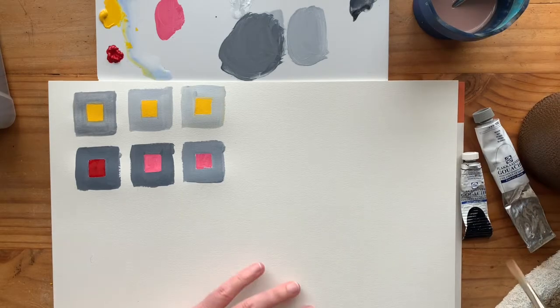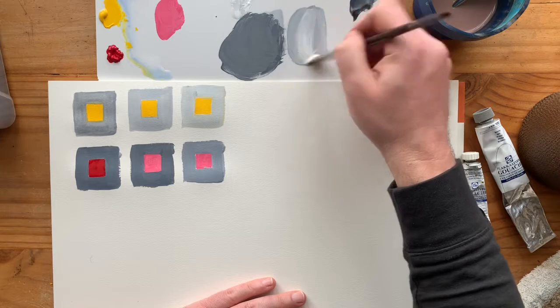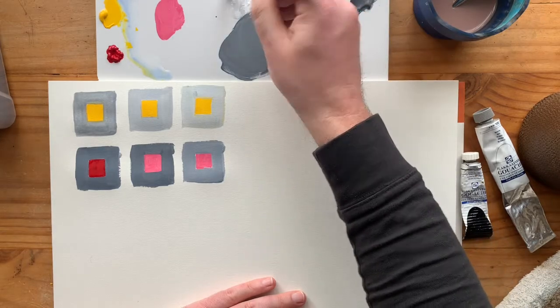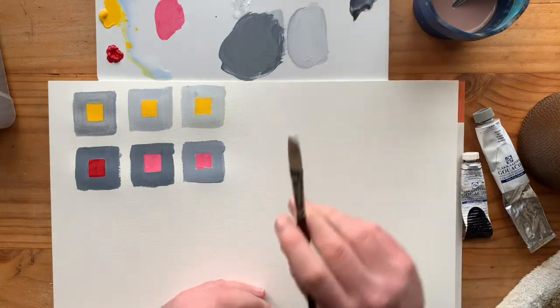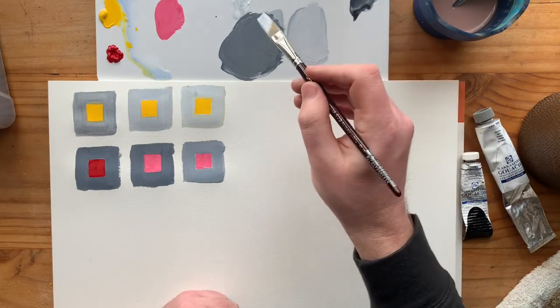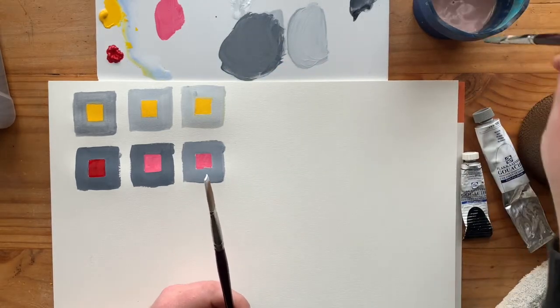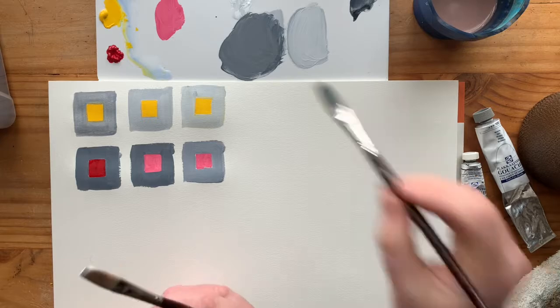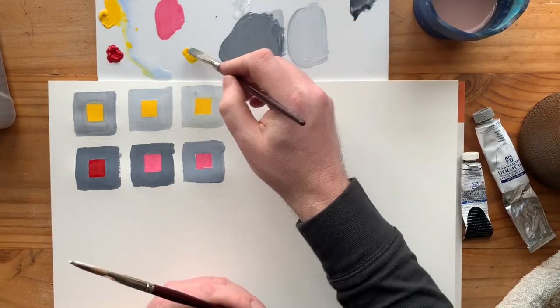And by that, what I mean is what she's doing, we'll mix up a fair bit more of that, is that she is taking her colours. So for instance, the yellow.